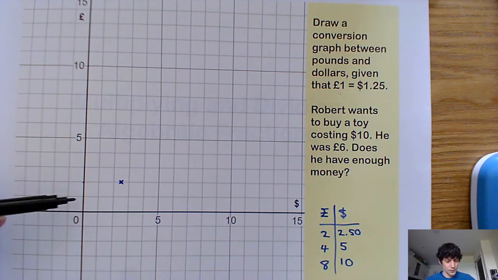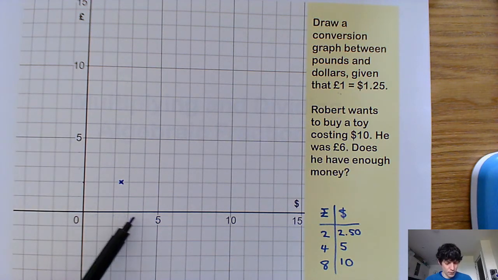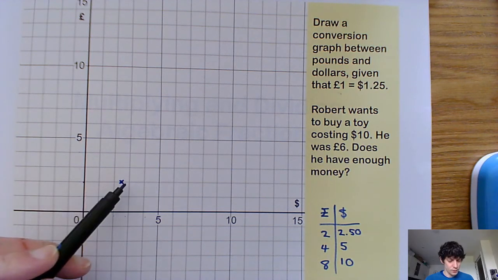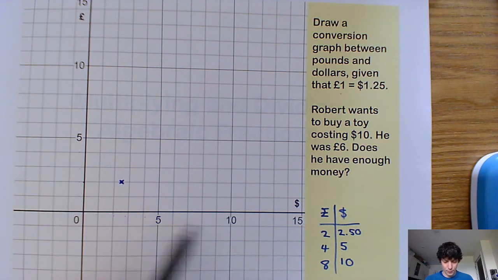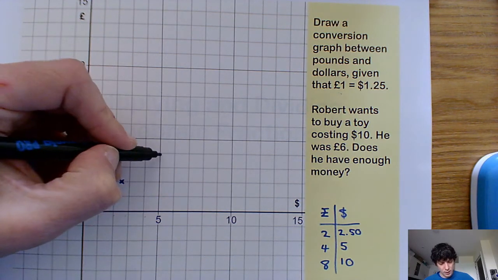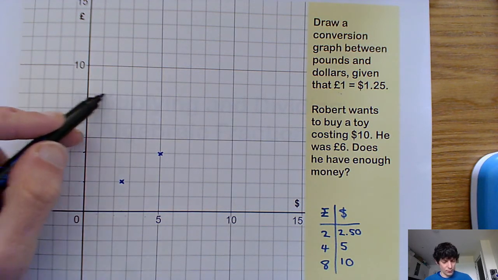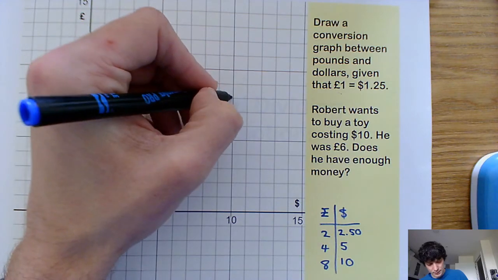Okay, so notice again my scales are 1 up each time. 1, 2, 3, 4, 5. 1, 2, 3, 4, 5. I do need to check that, because if they're not, and I didn't check that, I'd be plotting everything in the wrong place. So £2, $2.50, £4, and this is where £4 is, we said was $5, and £8, 5, 6, 7, 8, going across from 8 is $10.